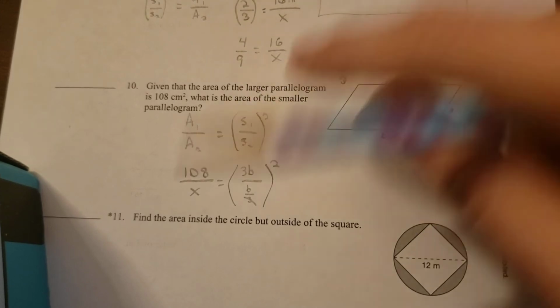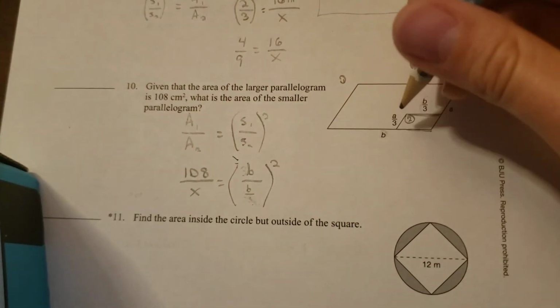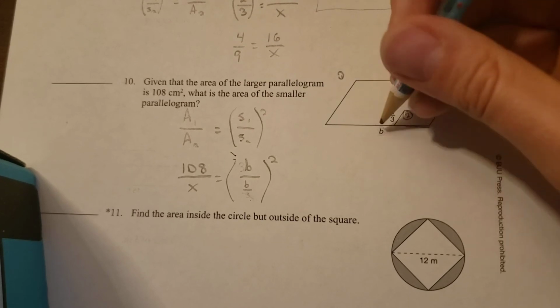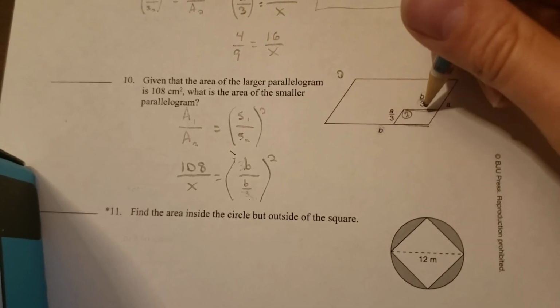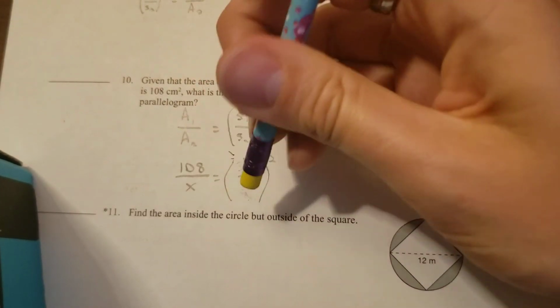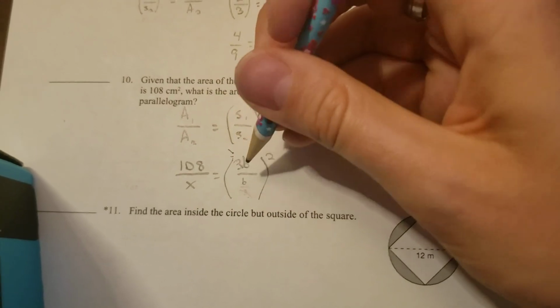So again, if this length is 1/3 that length, we could say this length is 3 times that length. So instead of calling it b over 3, I'm going to call this larger one 3b.